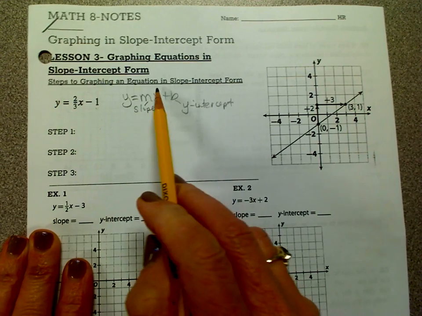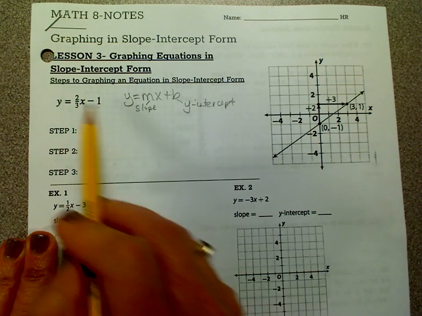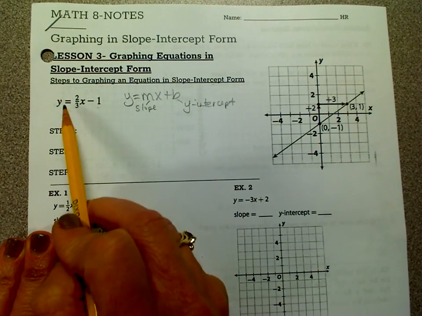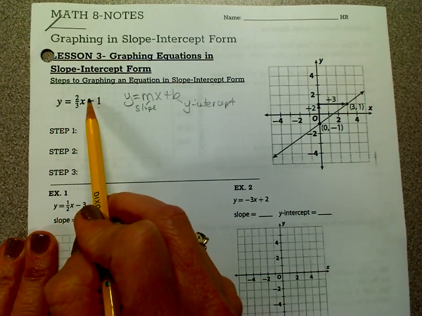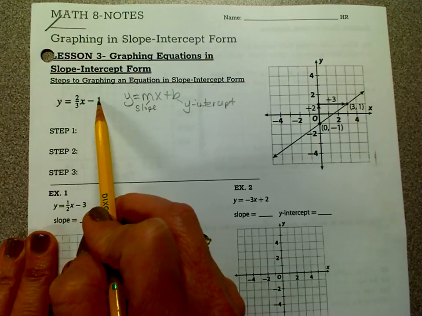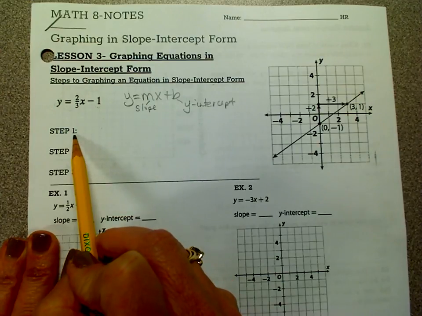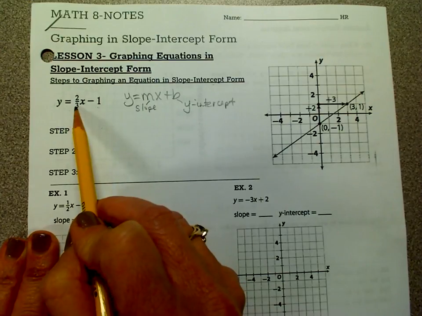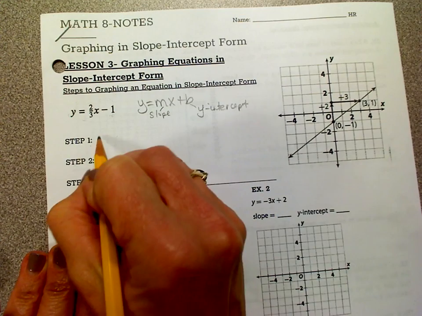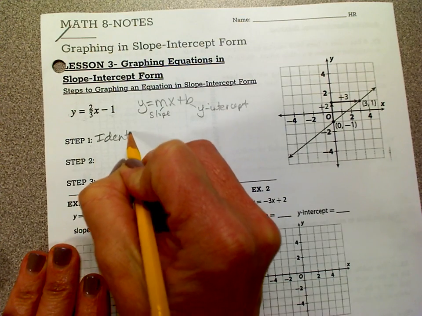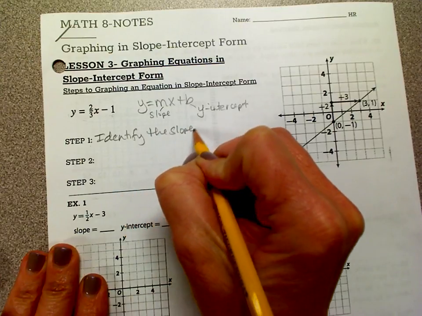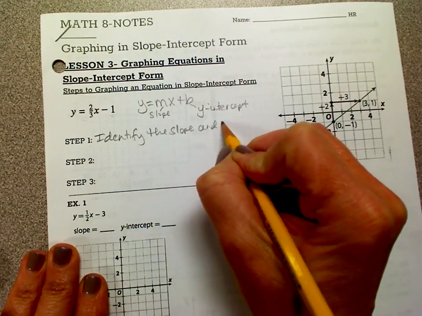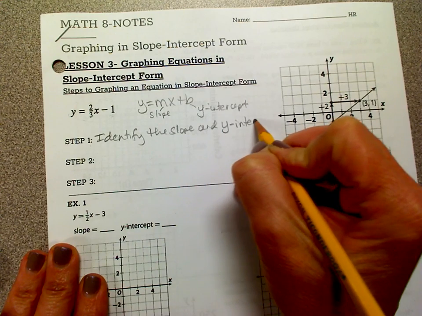So, steps to graph the equation in slope-intercept form. If it's already written in this format, y is by itself equals something x plus b, which in this case is minus 1. So your first step is to identify your slope and your y-intercept.